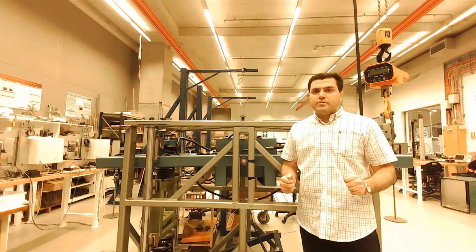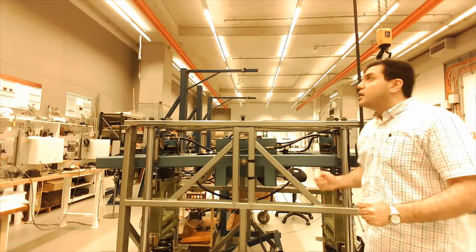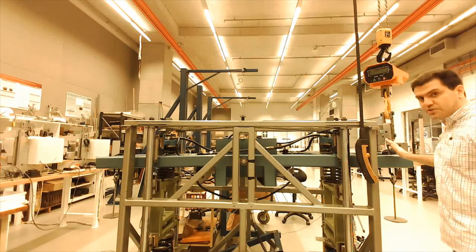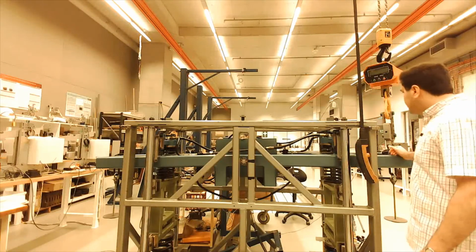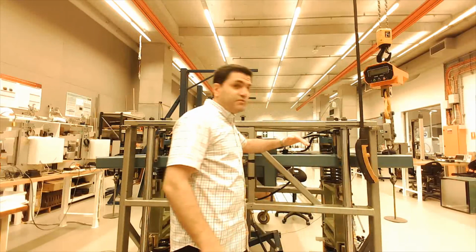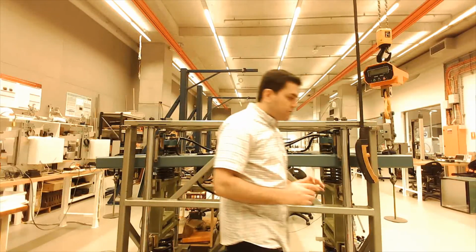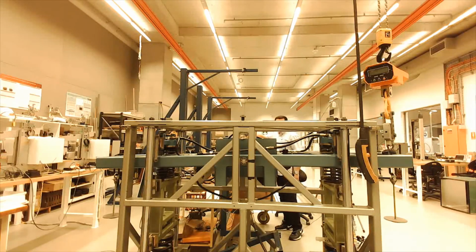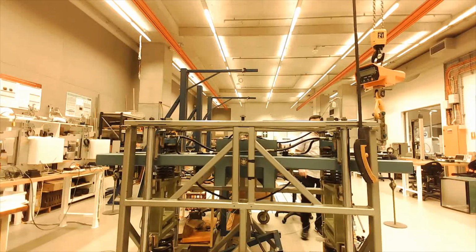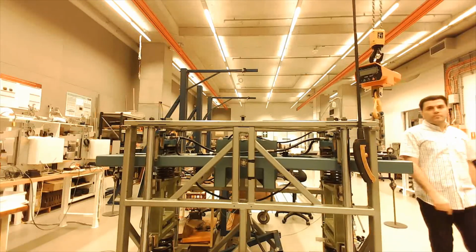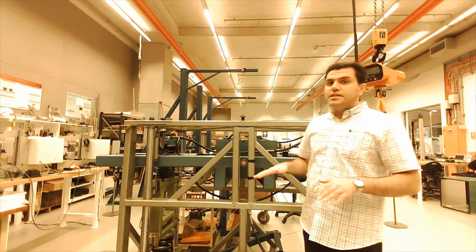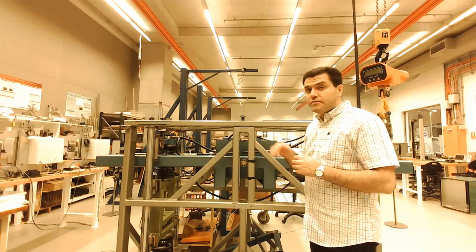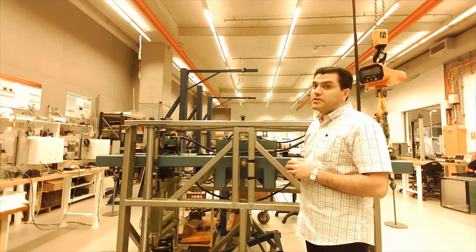Okay, now I'm going to excite bounce and roll mode together. To do that, I have already brought the crane to this side, and I have already lifted up the crane, so I'm going to just release it and you see how it goes. Yes, you see that it's vibrating this way, and at the same time it's vibrating this way. So we've got bounce mode and roll mode simultaneously.